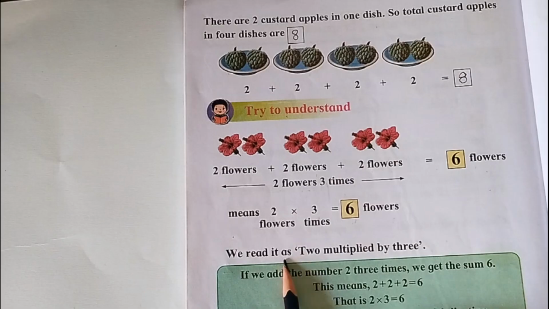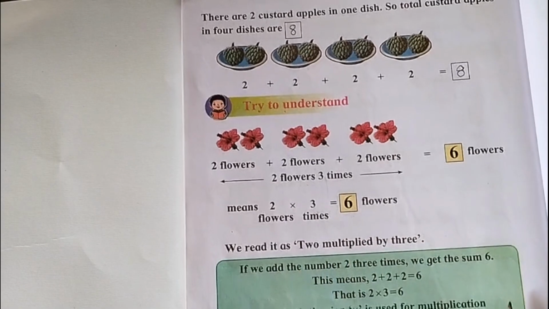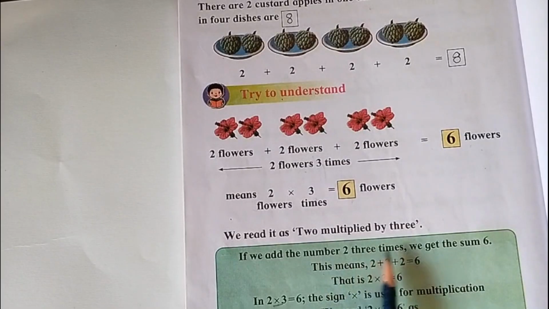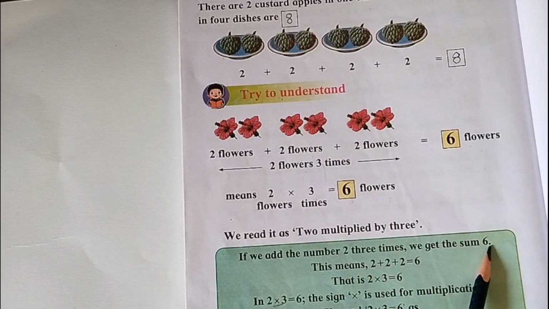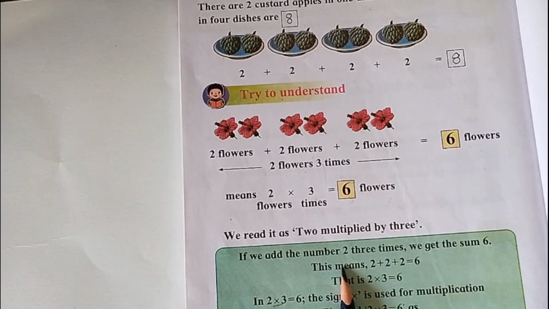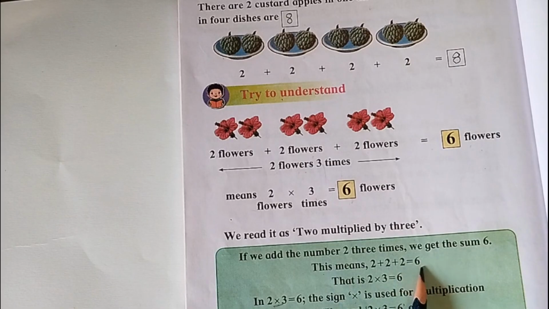We read it as 2 multiplied by 3. If we add the number 2 3 times, we get the sum 6. This means 2 plus 2 plus 2 is equal to 6. That is 2 multiplied by 3 is equal to 6.